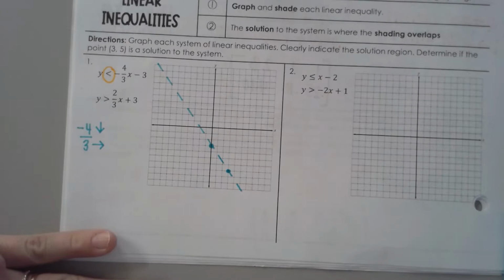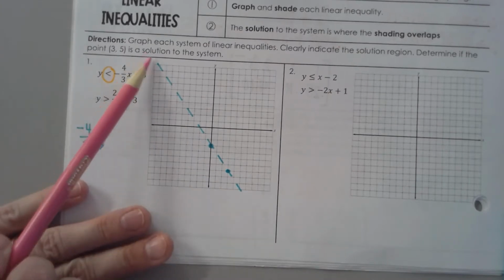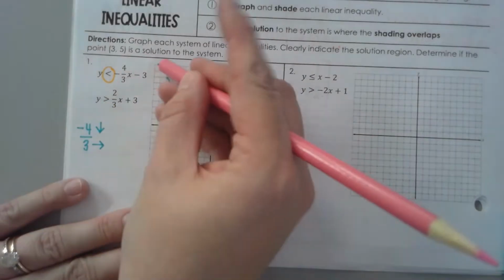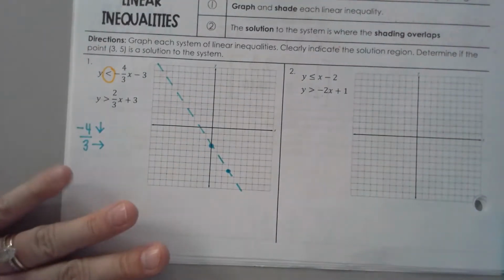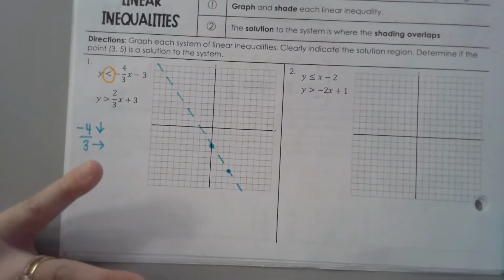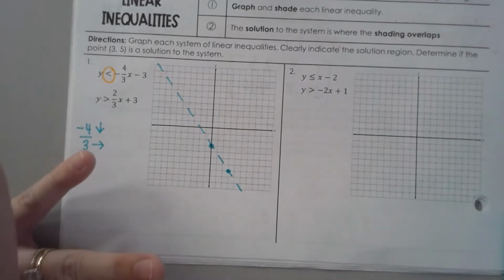And the reason I said use a pencil is because if you went ahead and drew it dashed, you could take your eraser and go back and make it look dashed. Because that's what you've always done. So it's just kind of out of habit you do that.